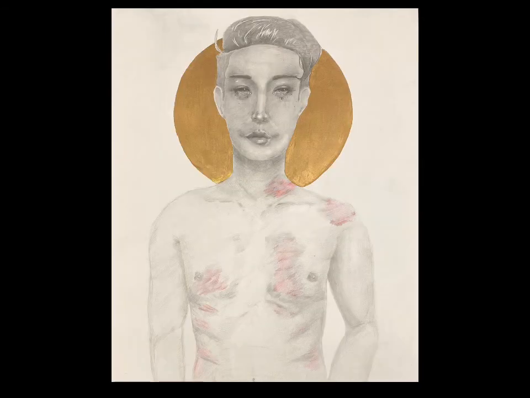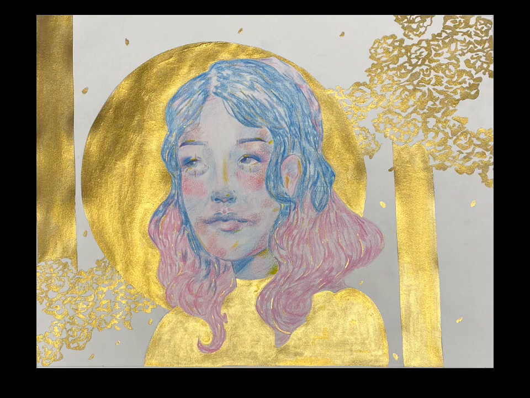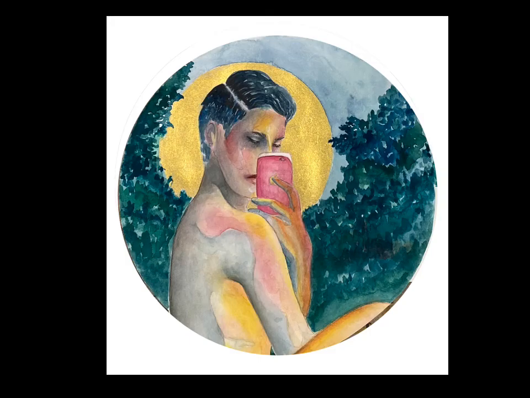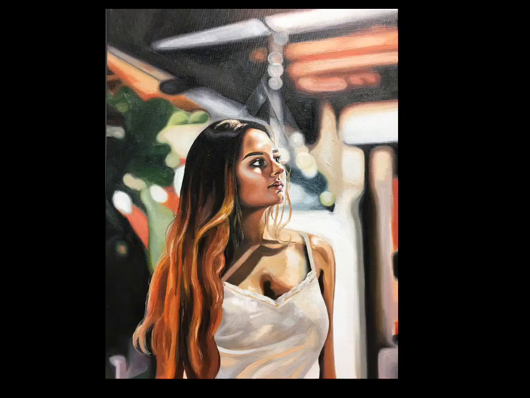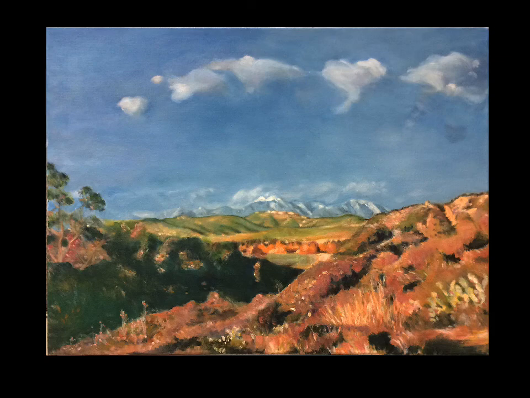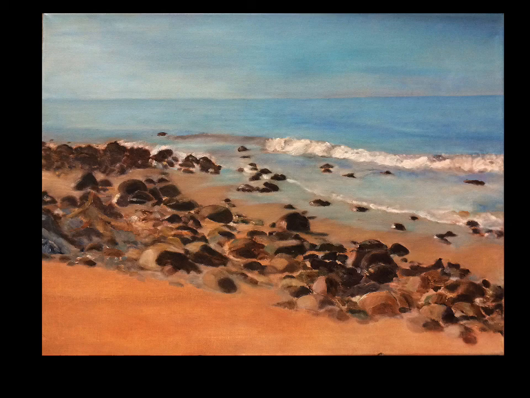These are a series of illustrations from a guy that was applying at our art center and got accepted, so he's up there studying now using gold leaf. And then these were a series of some portraits. Landscapes. I only have one of this artist's work in here.